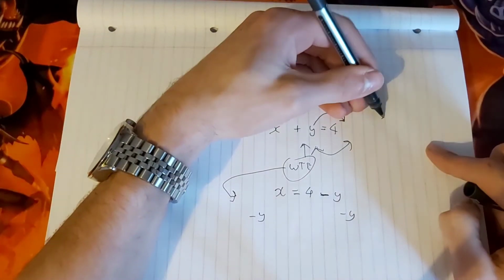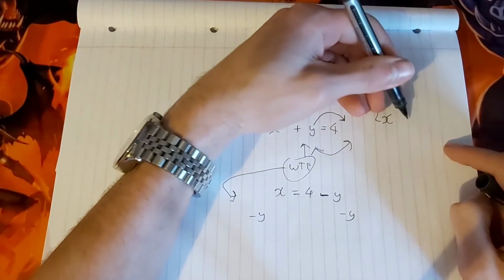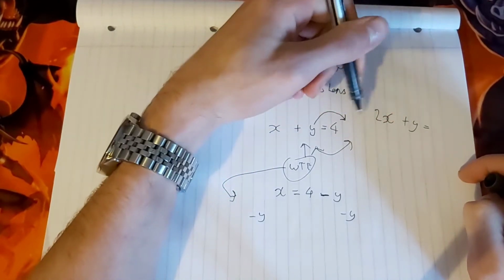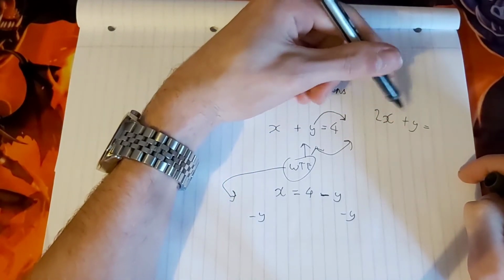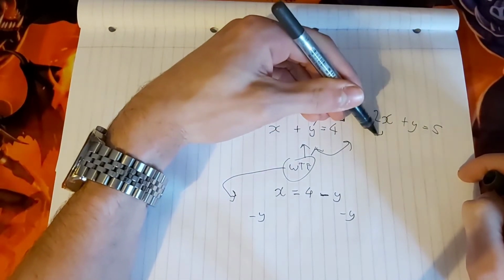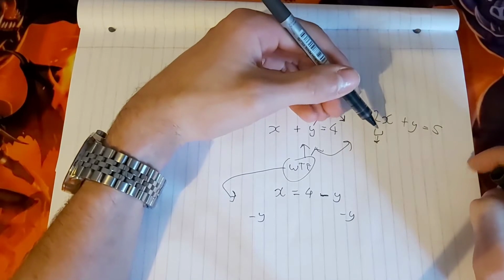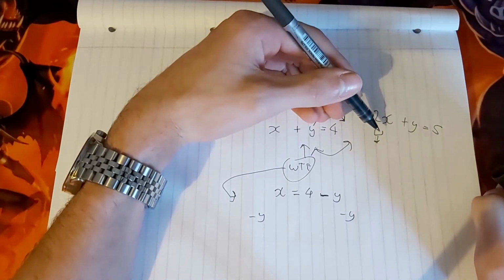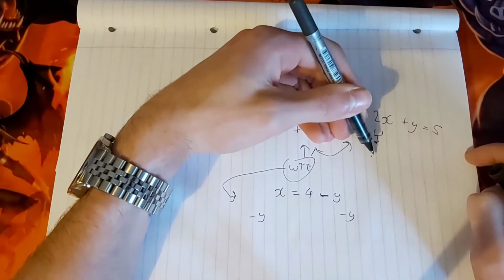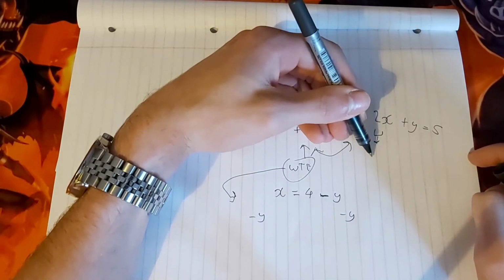So let's say we've got 2x plus y equals 5. And we want to get x by itself. Again, think of it two ways: rearranging or doing whatever the fuck you want. So, to get x by itself, we can do a couple of things.